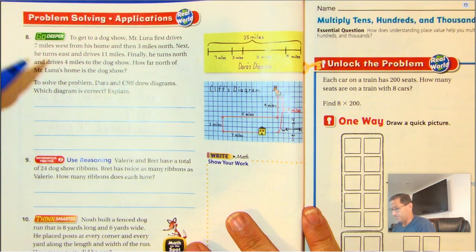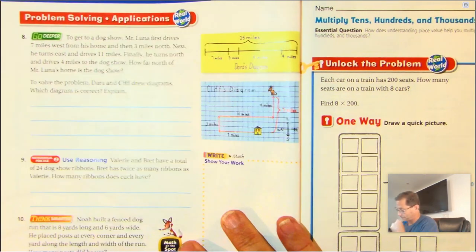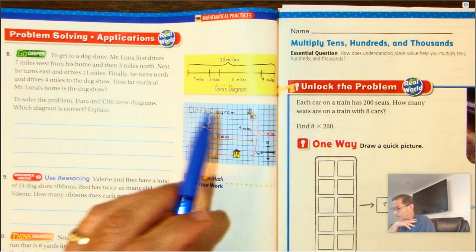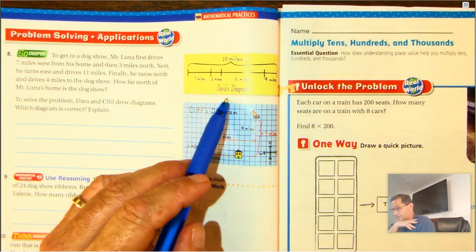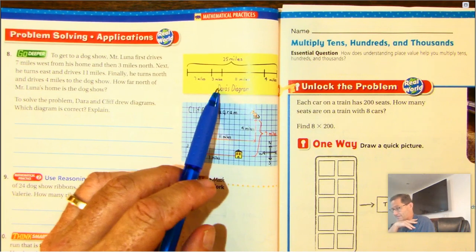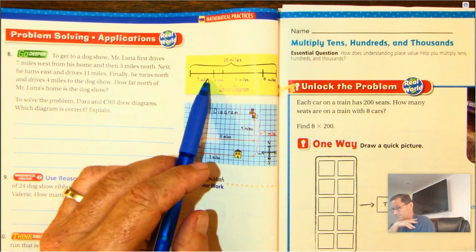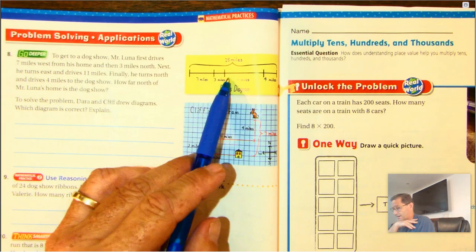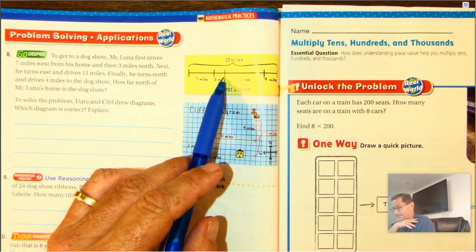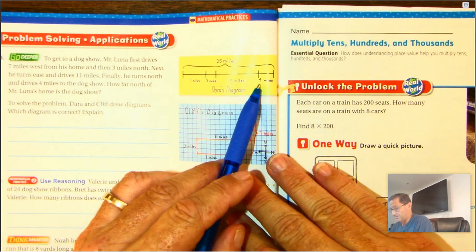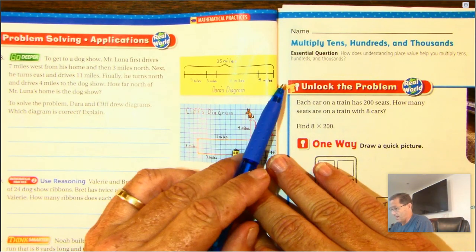And to solve the problem, Dara and Cliff drew diagrams. Which diagram is correct? Well, let's see. So Dara's diagram, we have drove 7 miles, then 3 miles north, then 11 miles, and then finally 4 miles.